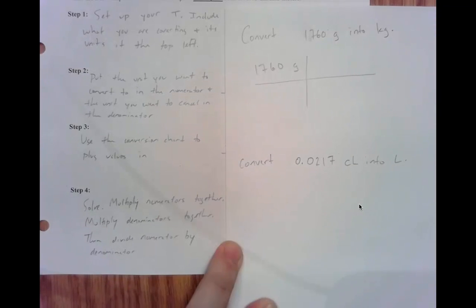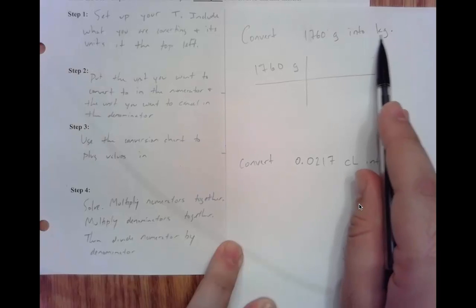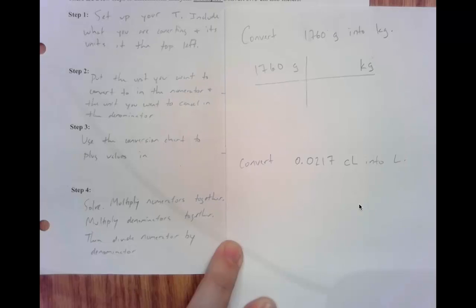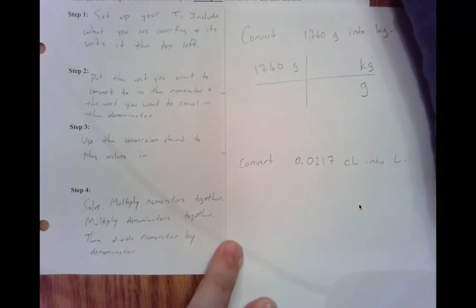Next, step two is to put the unit that we want to convert to in the numerator, put the unit we want to cancel out in the denominator. So remember, guys, units before numbers, it makes it a lot easier when we head over to our conversion table to figure out which numbers to plug next to the correct unit. So remember, in this problem, we're converting into kilograms. So we put what we're converting into the numerator, and then we put what we want to cancel out in the denominator. Step three is to now use that conversion chart to plug our values in.